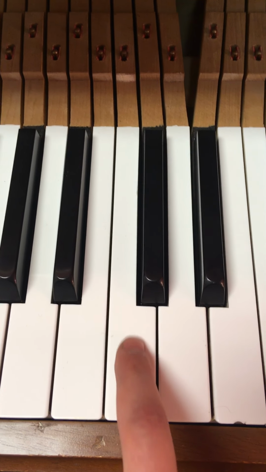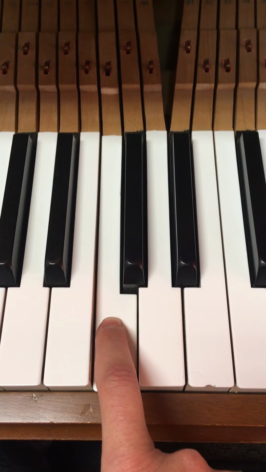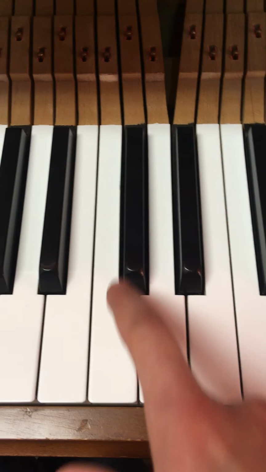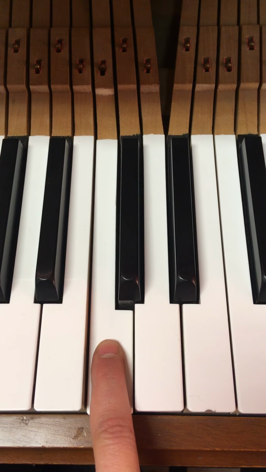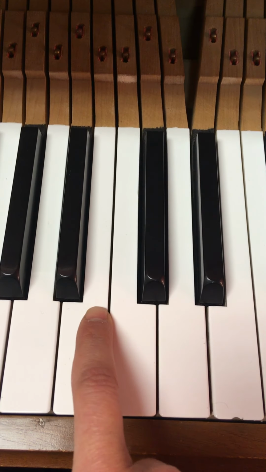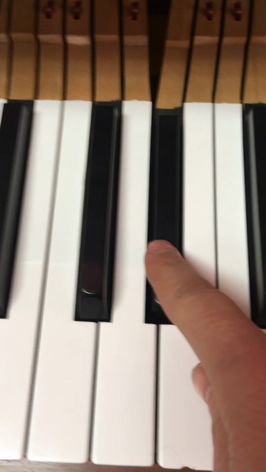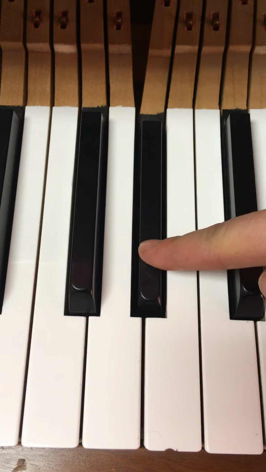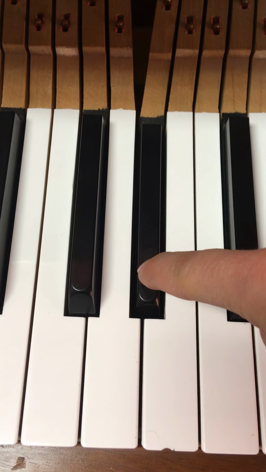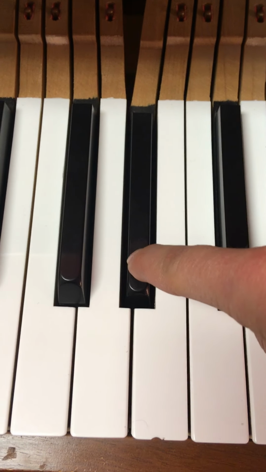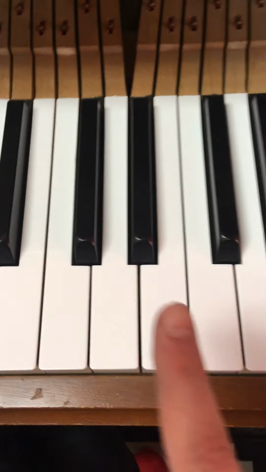So keep this in mind. What it boils down to is, whatever note you're on, whatever direction you move, the closest key is one half step, okay? Doesn't matter if you start on a black key. If we started on this note and moved up a half step from here, it would be that note. If we moved down a half step from here, it would be that note, okay? So that is a half step.